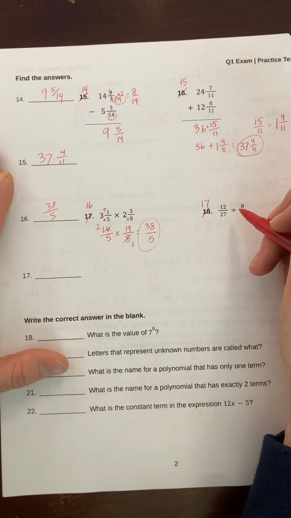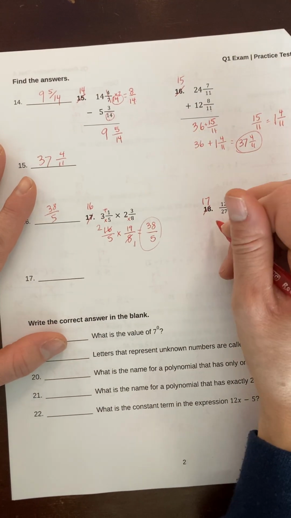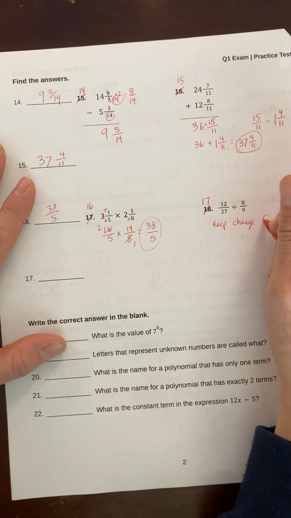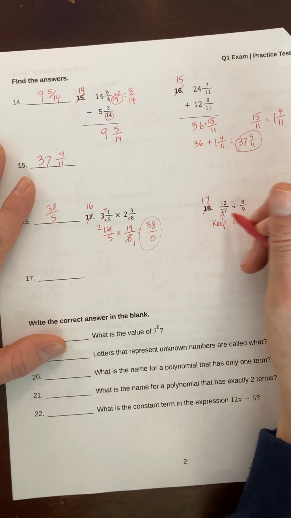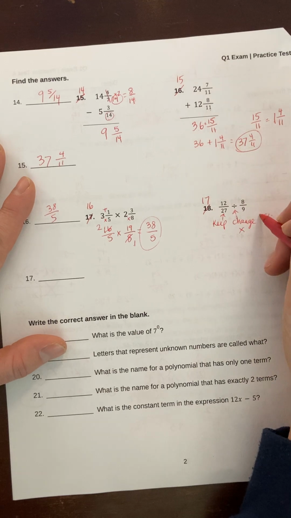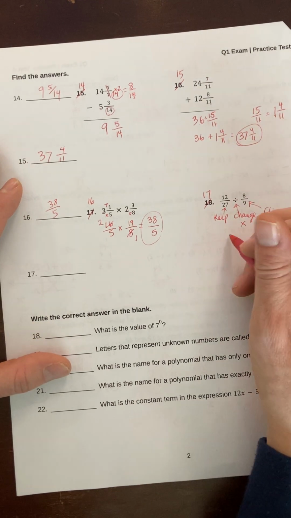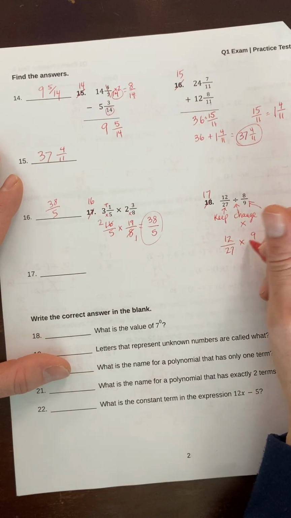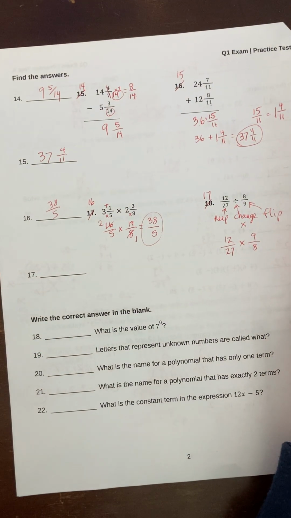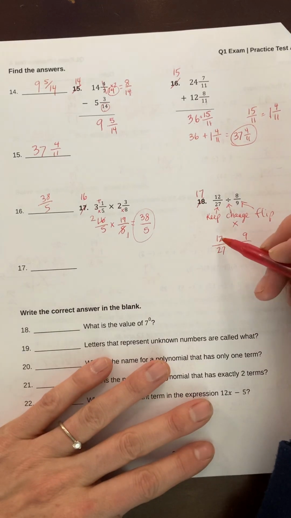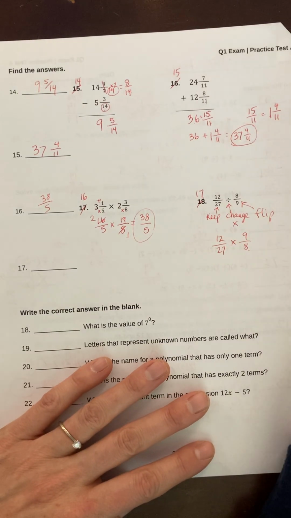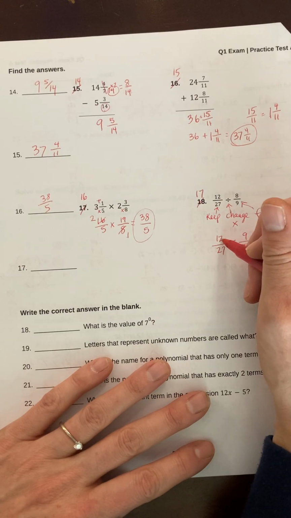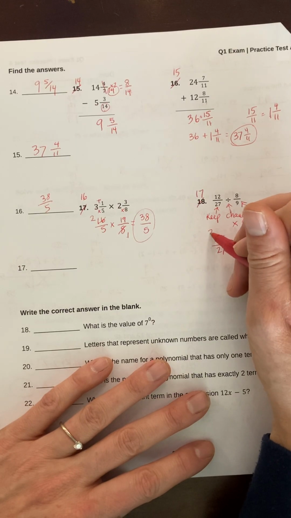All right, division. Okay, we have a phrase. Remember, keep, change, and flip. Okay, keep this, change this to times, and flip this fraction upside down. So we've got 12 over 27 times 9 over 8. Let's look to cross reduce before we multiply. We have a 12 and an 8. Well, what goes into both 12 and 8? 4 does. So 8 divided by 4 is 2. 12 divided by 4 is 3.